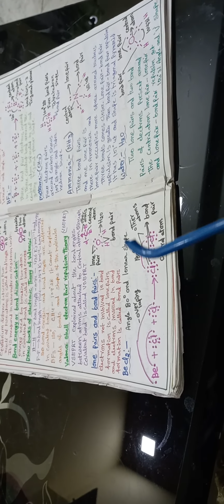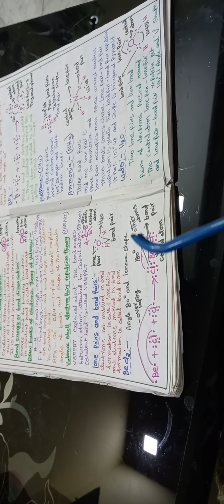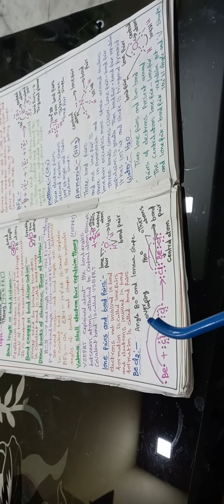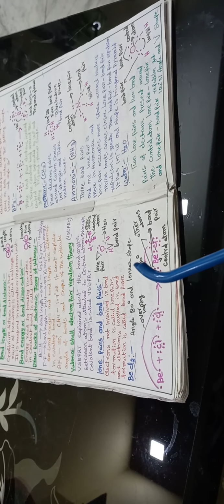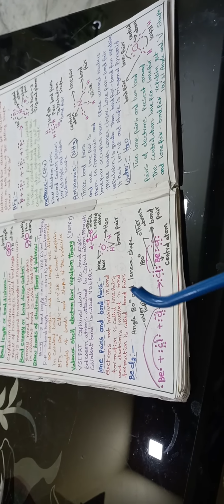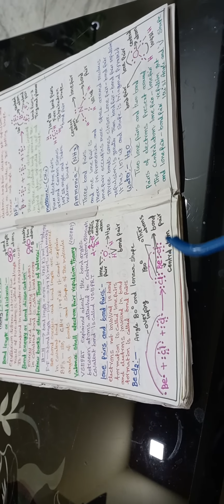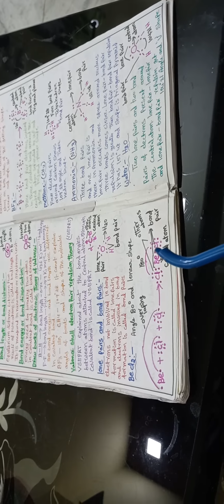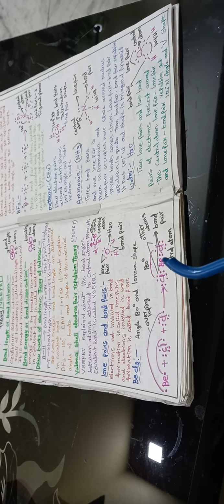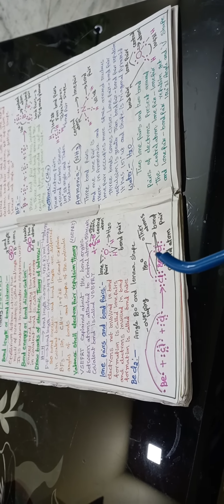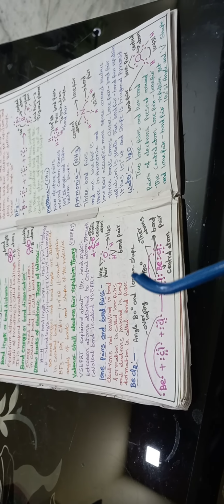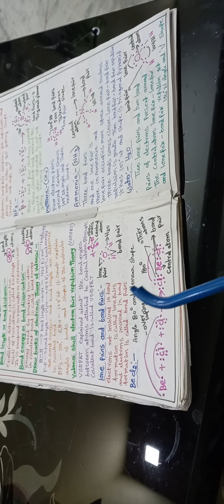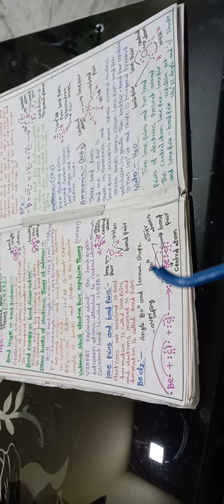So it is very important. It comes as a fill in the blank in the examinations. Beryllium chloride shows the angle 180 degrees and the shape linear. Why? Because bond pairs are formed between the beryllium and chlorine, and when the bond pairs show repulsion, the 180 degrees angle is formed in this beryllium chloride and we get the linear shape. Okay.